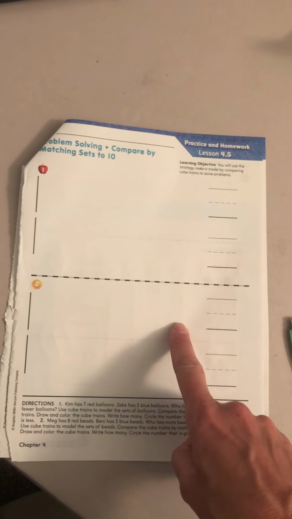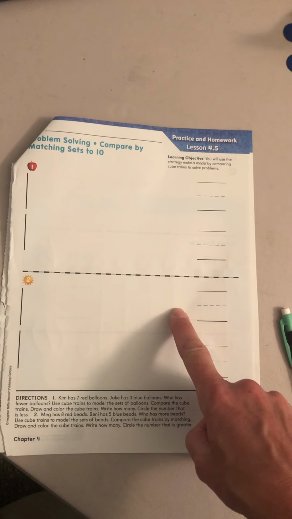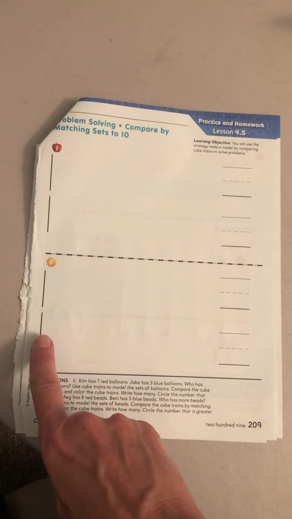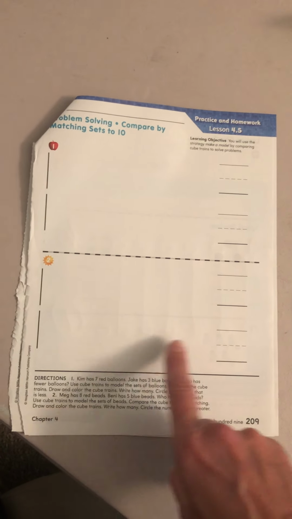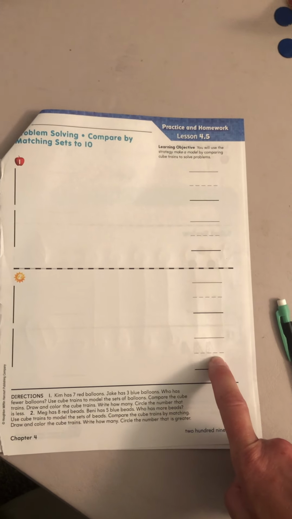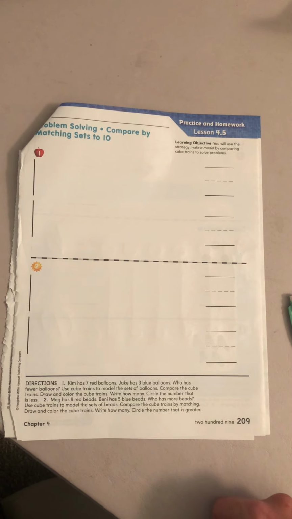Number 2, Meg has 8 red beads. So you're going to draw 8 red beads. Write 8. Benny has 5 blue beads. So you're going to draw 5 blue. Write the number 5. Compare them. Circle the number that is greater. We want to know who has more beads.